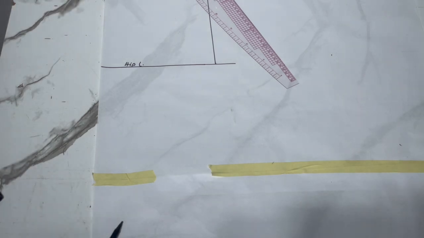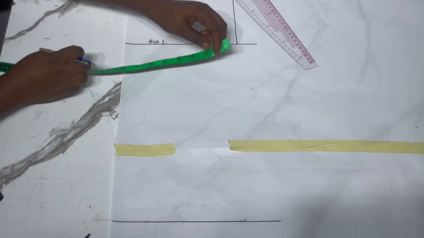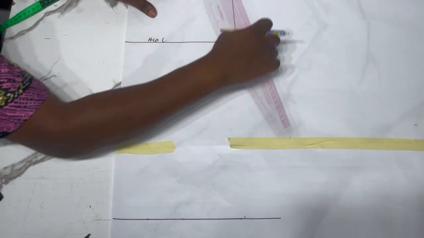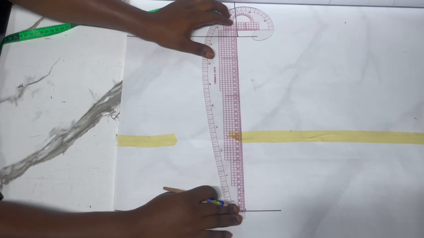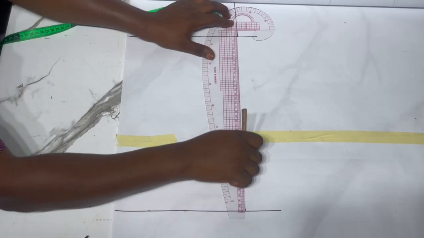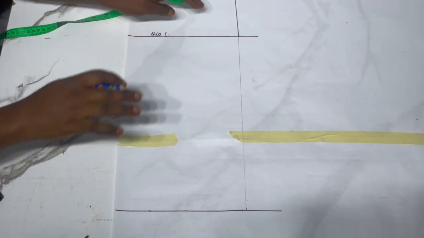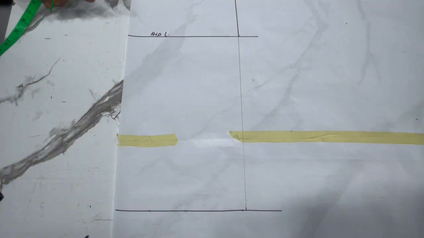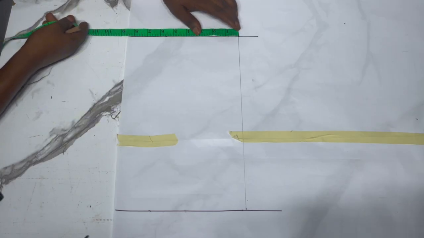So on your new line, if you want a straight skirt, anything you have here, you are going to put it down. So this is the kind of look you are going to have. But for me, in this tutorial, I'm using a pencil skirt, but I just want to show you how it's going to look like. So for a pencil skirt, anything you have here, you minus 1.4.